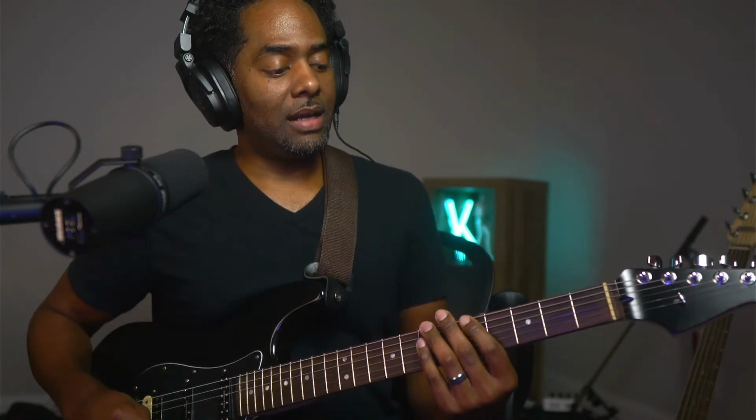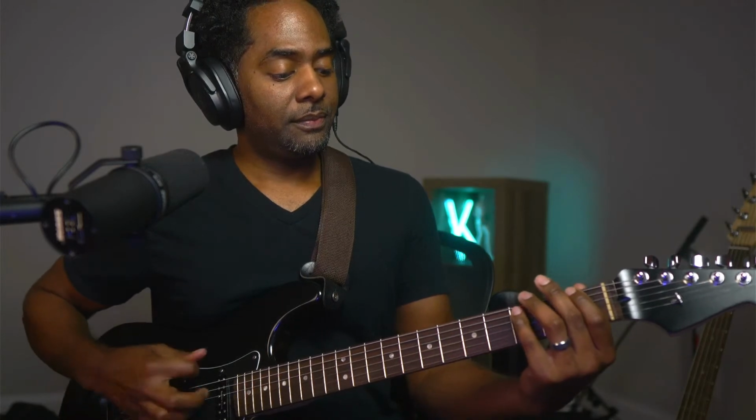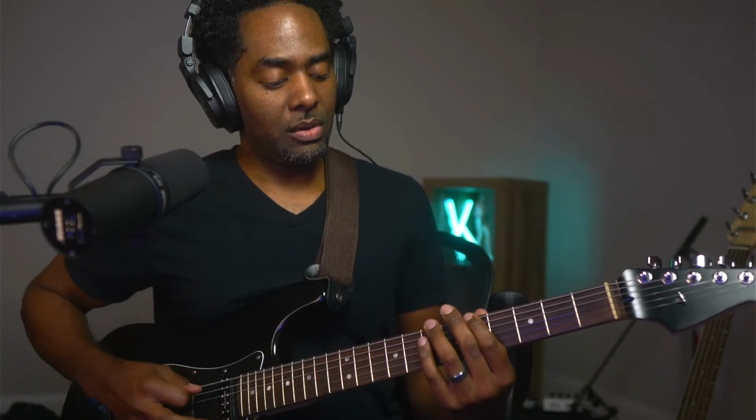The A note is on the 5th fret, right here on the E string. Again, we're playing power chords, so the way you construct that is the 1 and the 5. This is the 1, then 1, 2, 3, 4, 5. It's the 5. The way that looks is real simple. I'm playing with my index finger and my ring finger for the 1 and the 5. Real simple chords, and power chords are inside of major chords.